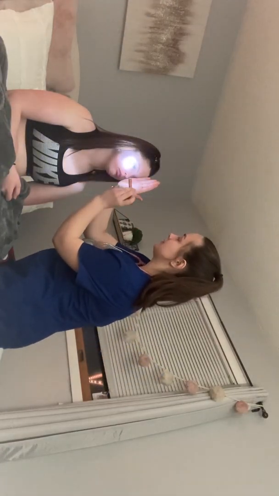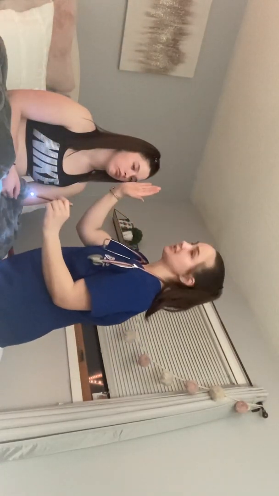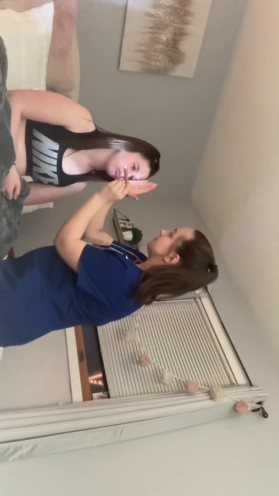Her pupils are round, and they are about 6 millimeters on each side. And now I'm going to test the reactiveness to light first directly, so you can look straight ahead. Okay, so they both constricted, which is normal, and I'm going to test them indirectly. Okay, they also constricted, which is again normal.